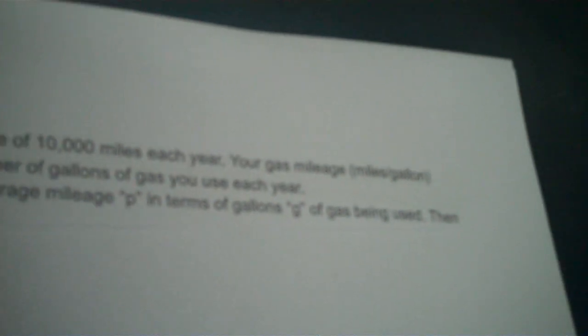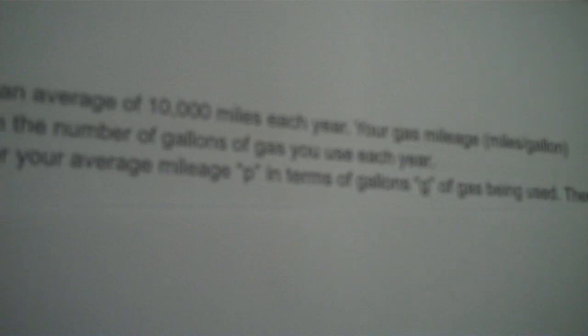Suppose you drive an average of 10,000 miles each year. Your gas mileage, miles per gallon, that's how they say gas mileage, varies inversely with the number of gallons of gas you use each year. Write a model for your average mileage P in terms of gallons G of gas being used, then graph the model. Okay, so inversely is key here.